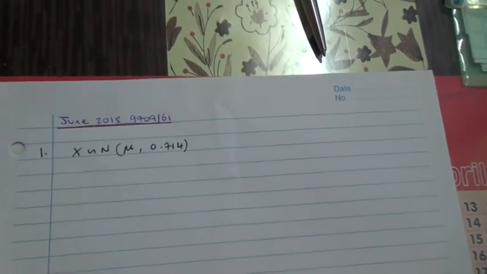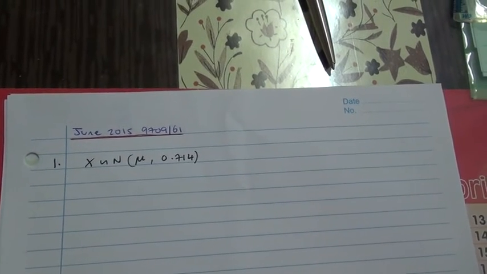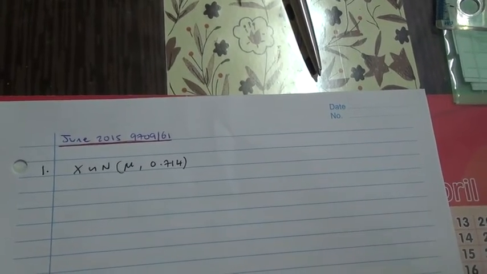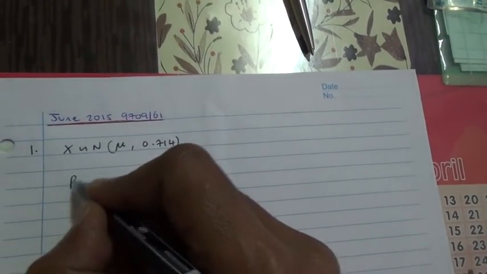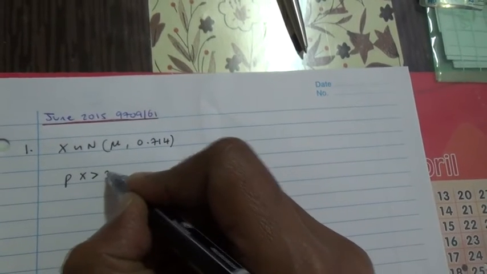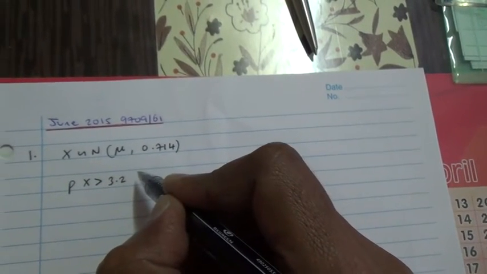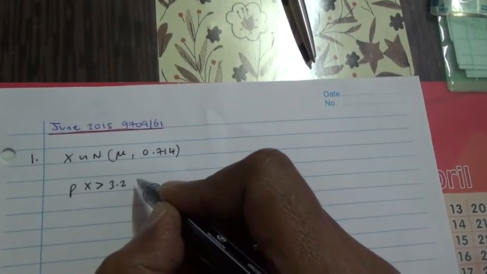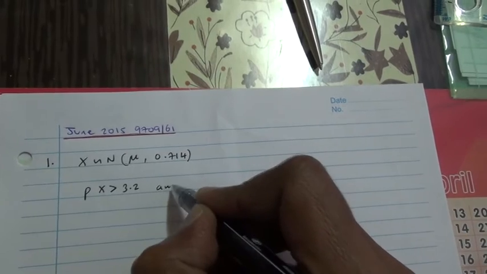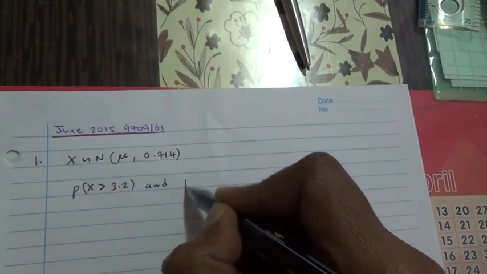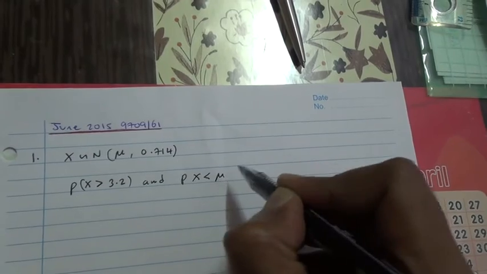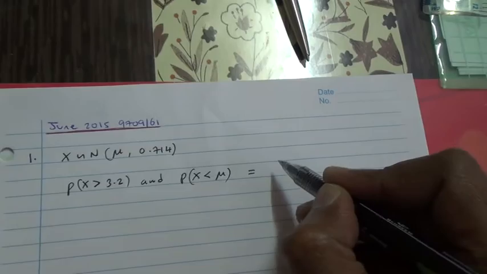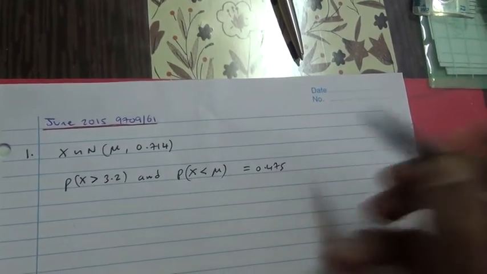Also, the probability that a randomly chosen car has a length more than 3.2 meters, so the probability of x being greater than 3.2, and less than the mean mu, both of that gives us 0.475.